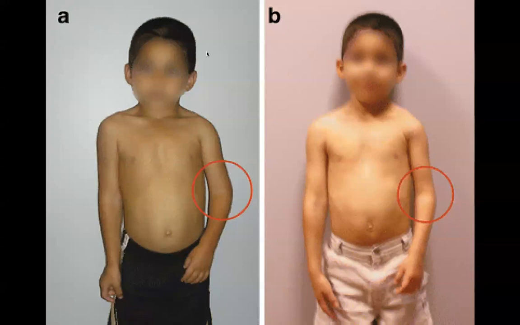Left side he can do; right side he is holding in the same position. He cannot supinate. Then I will ask him to take the wrist outwards, in extension. On the right side he can do that, but he cannot supinate.